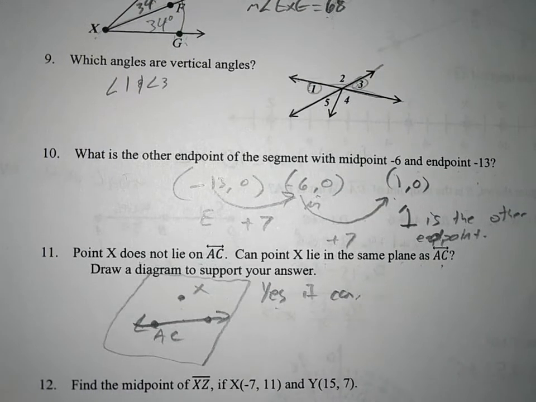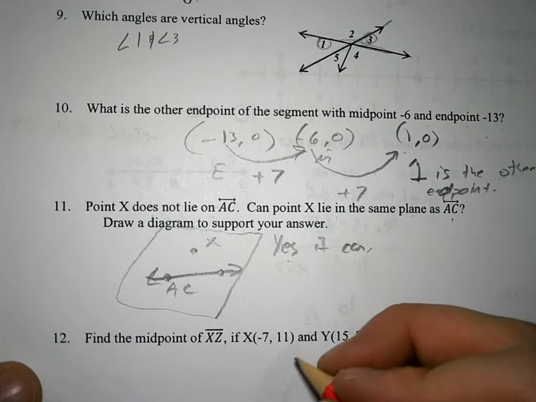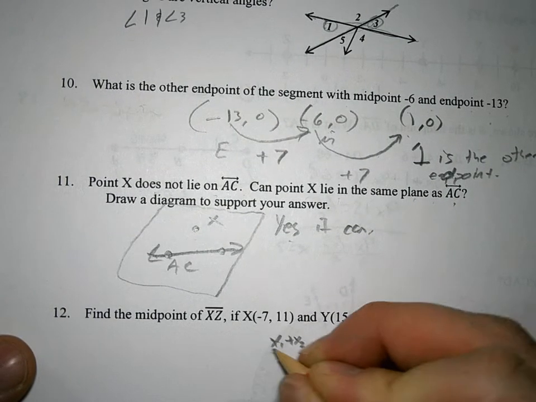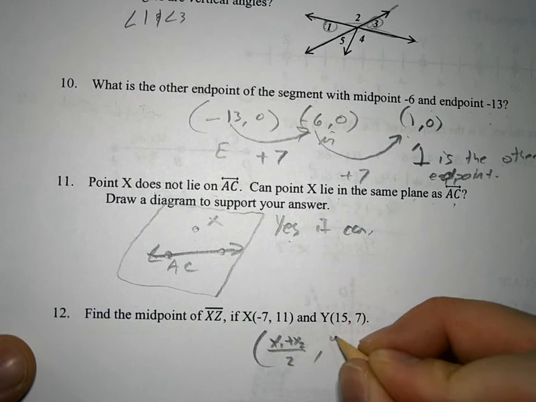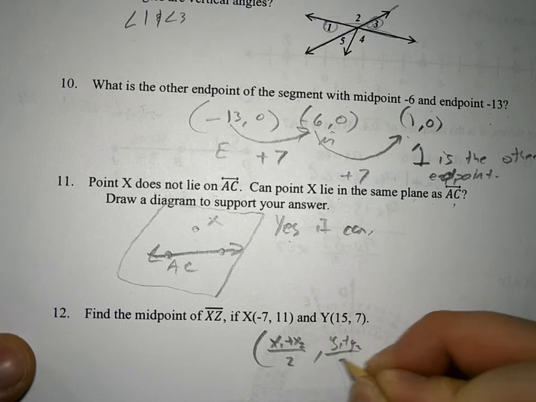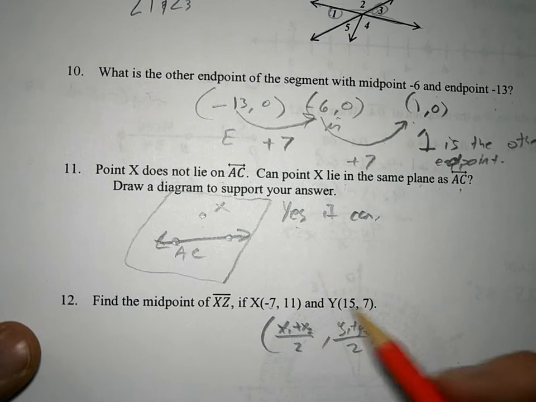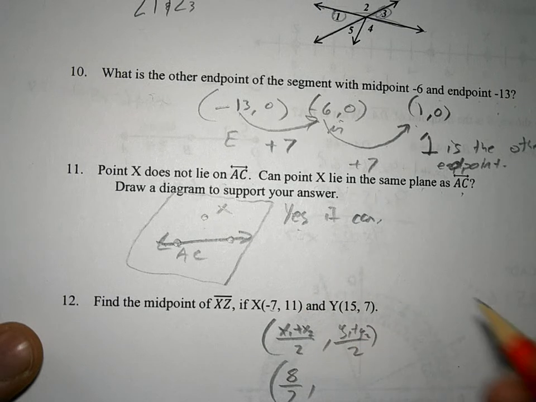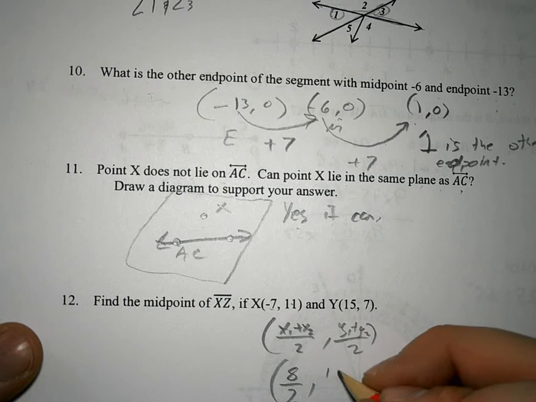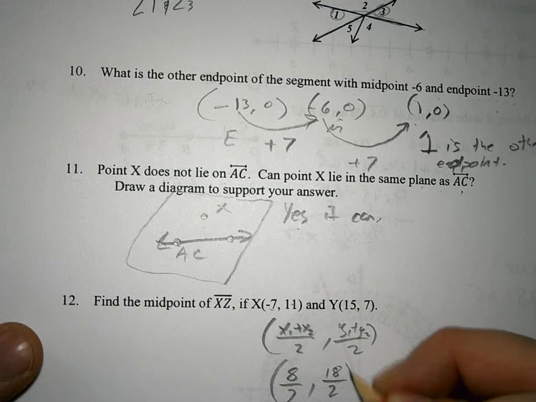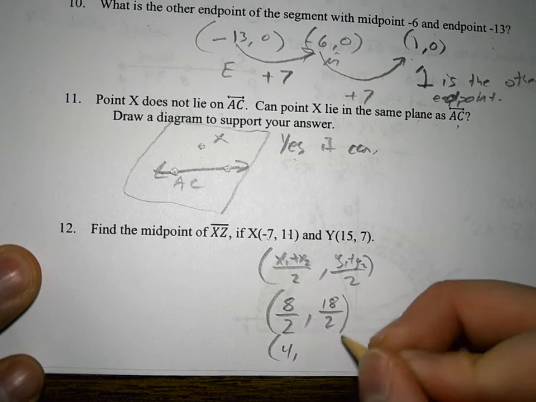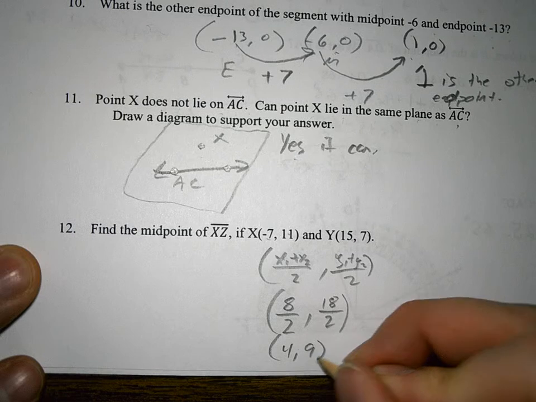Okay, find the midpoint. So remember, midpoint is x1 plus x2 divided by 2, y1 plus y2 divided by 2. -7 plus 15 is 8. 11 plus 7 is 18. 8 divided by 2 is 4. 18 divided by 2 is 9. There's my midpoint.